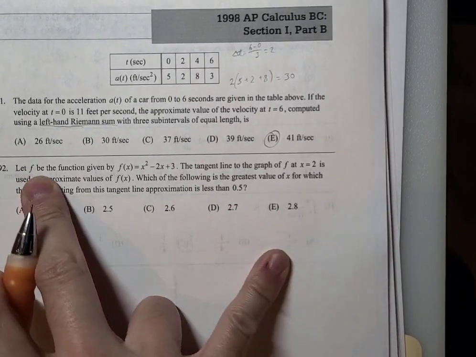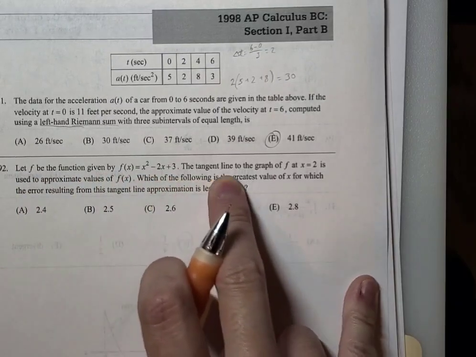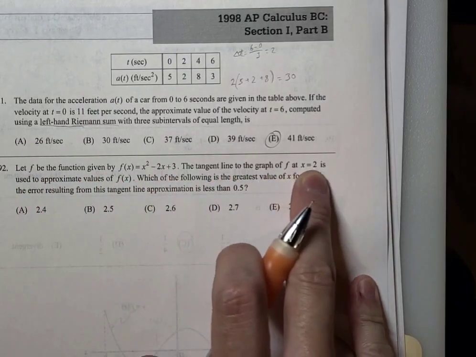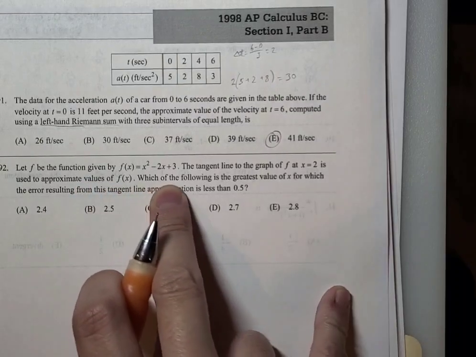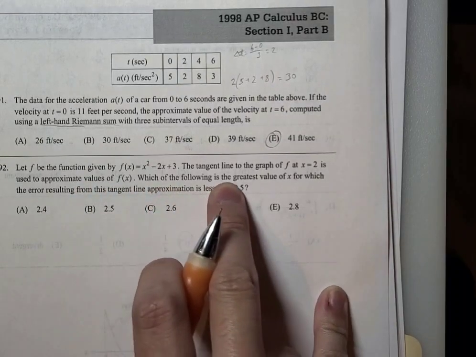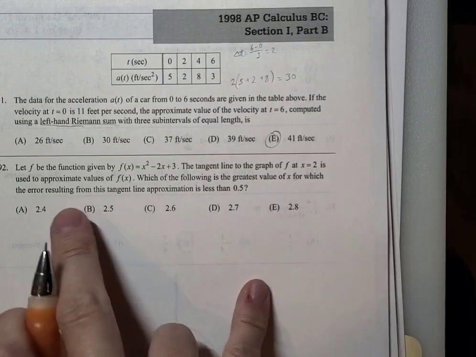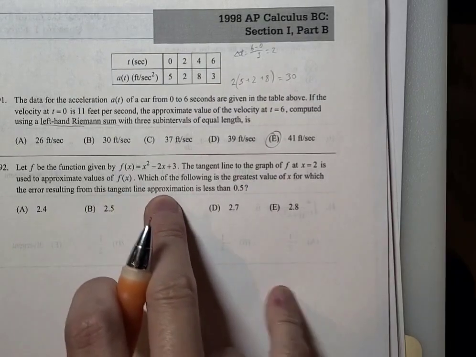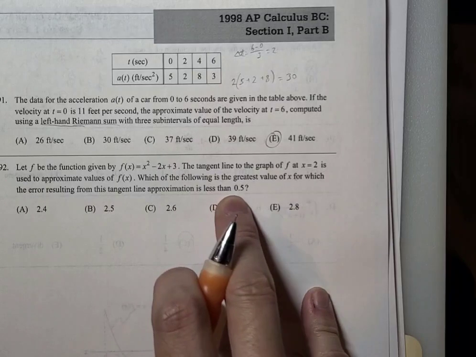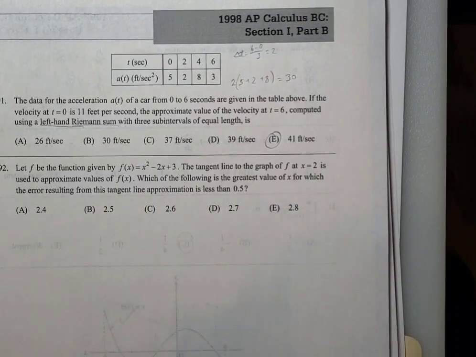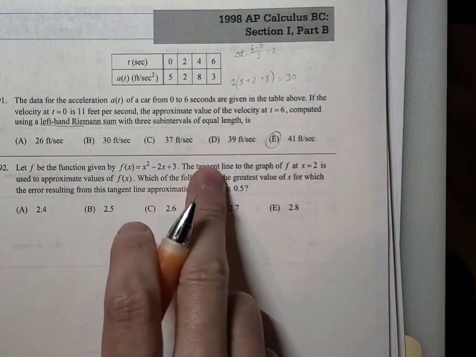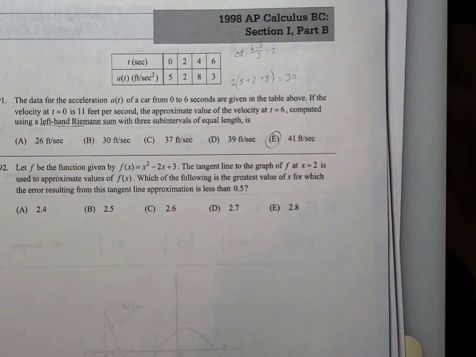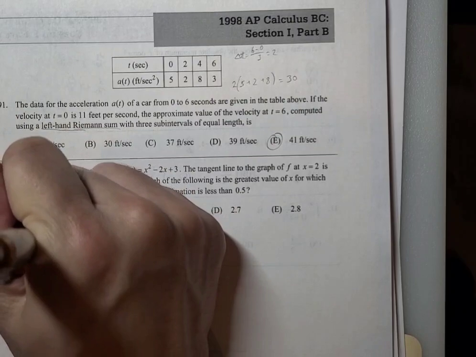All right, let f be the function given by this guy. The line tangent to the graph of f at x equals 2 is used to approximate values of f of x. Okay, so this is probably a linear approximation. Which of the following is the greatest value of x for which the error resulting from this tangent line approximation is less than 0.5? Okay, so when in doubt, you should take a derivative because it even talks about tangent lines. So maybe let's take the derivative first and see how we can use it.